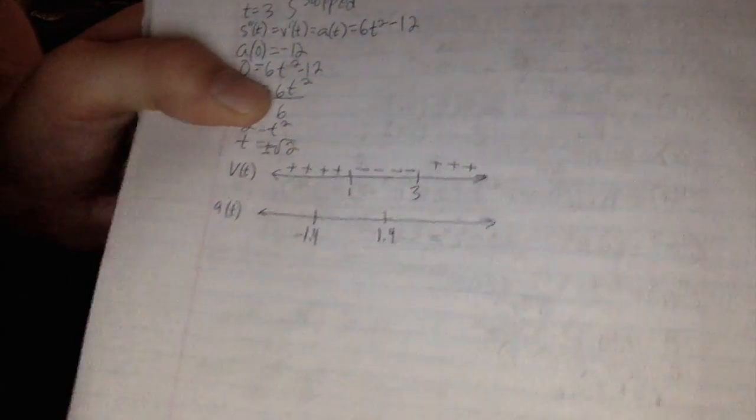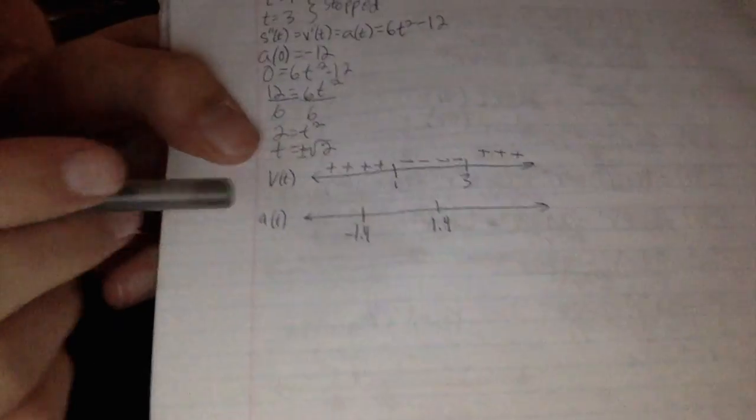Alright, so now we can do the same thing that we just did down here. If you pick a number smaller than -1.4, so we can pick -2, and you plug it into the a of t equation, it'll come out to be a positive number. And if you pick, say, 1, which is in between -1.4 and 1.4, it'll come out to be a negative number.